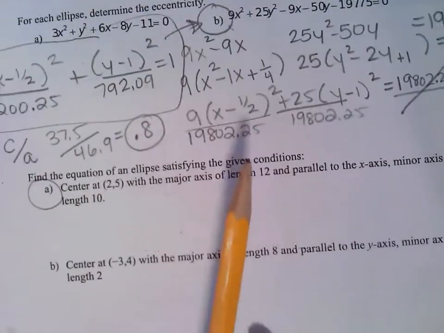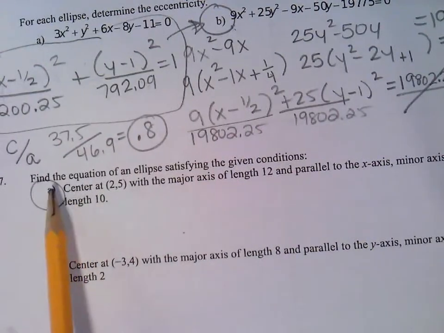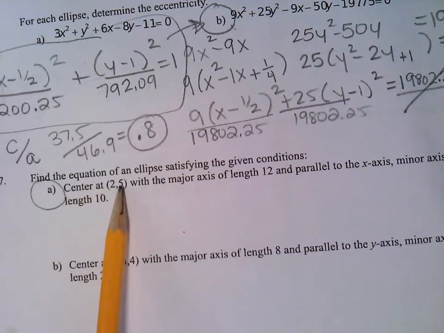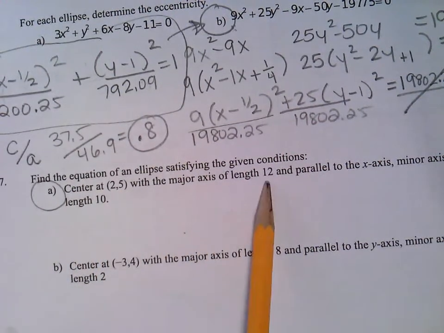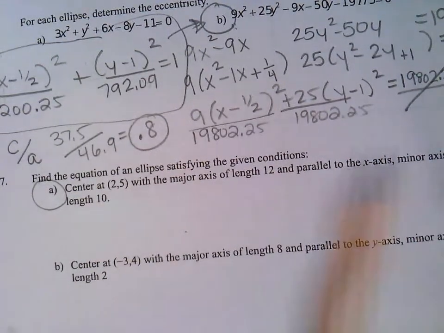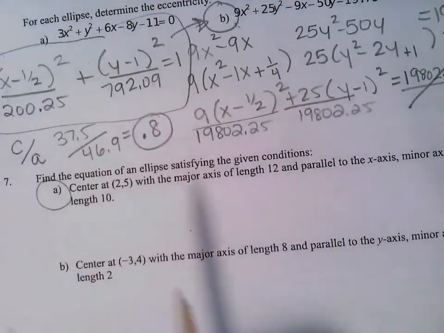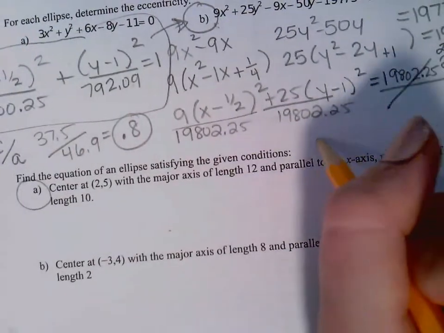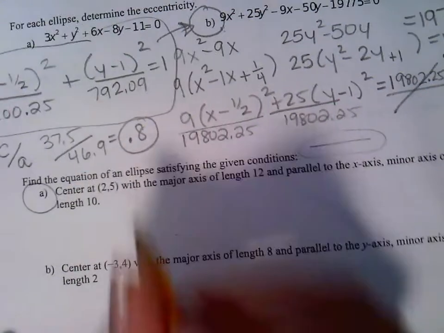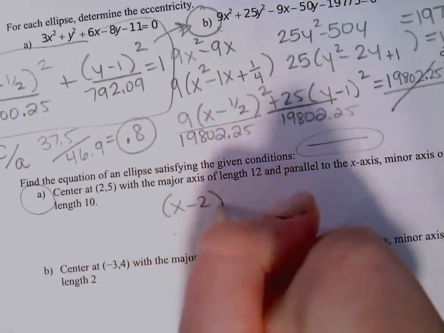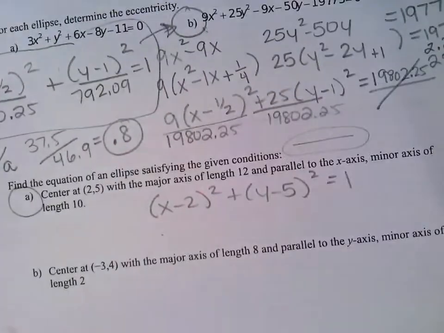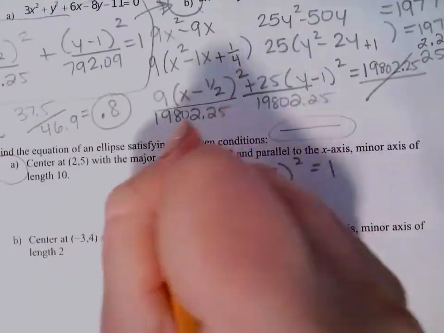The last one I want to do together, 7A. Find the equation of an ellipse satisfying the given conditions. Here's its center. It has a major axis length 12, which is parallel to the x-axis, and a minor axis of length 10. Parallel to the x-axis means that this is a horizontal ellipse, right? Major axis. So it's going to be x minus 2 squared plus y minus 5 squared equals 1. That's the easy part, 2, 5.